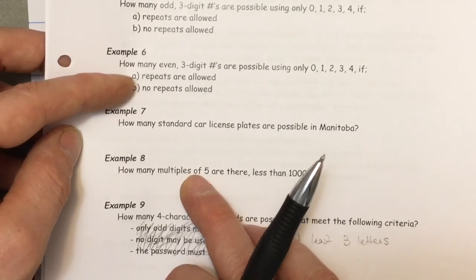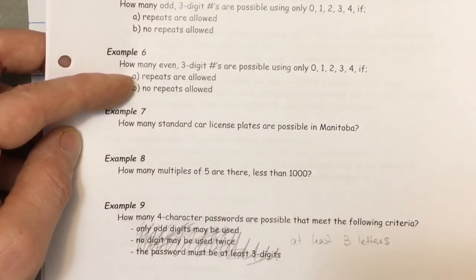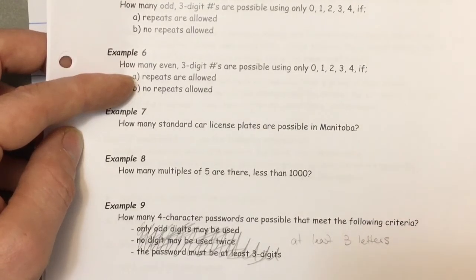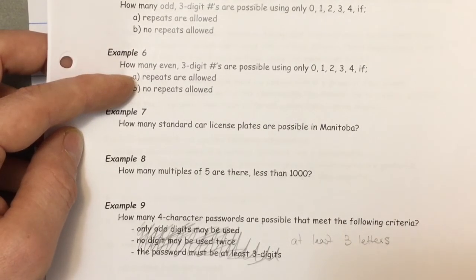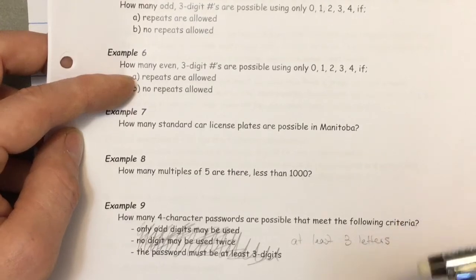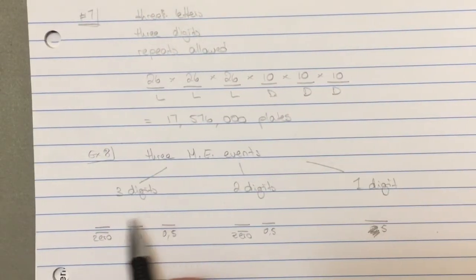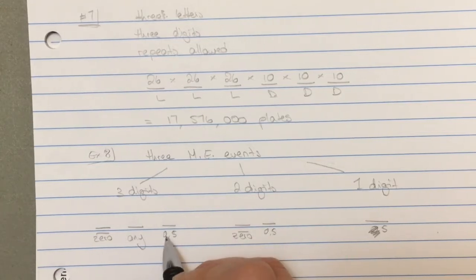Example 6b is special because you can't repeat, and the choices that you had for the last digit affected your choices for the first digit. But the important thing is we can repeat, and so we don't have to worry about that restriction here.